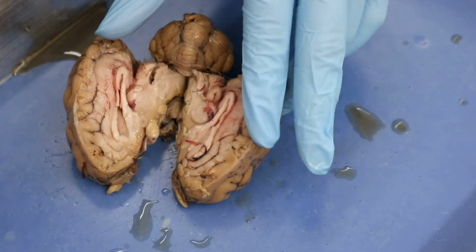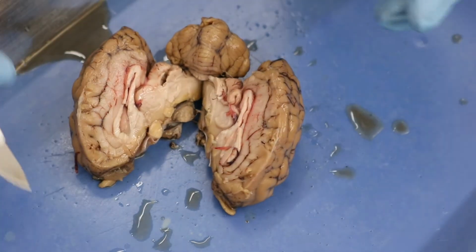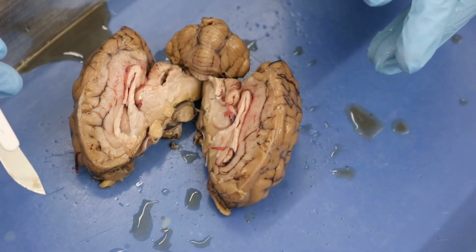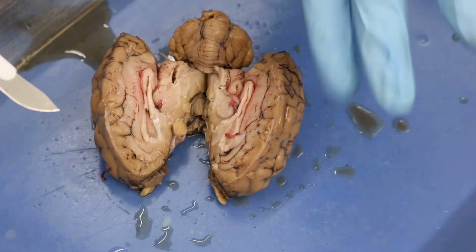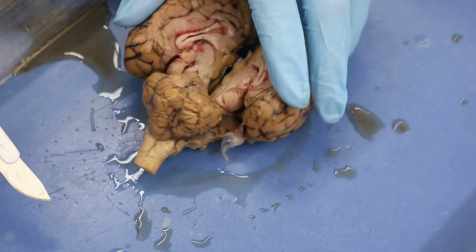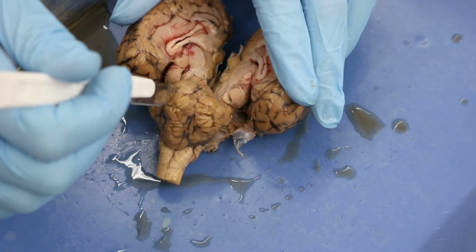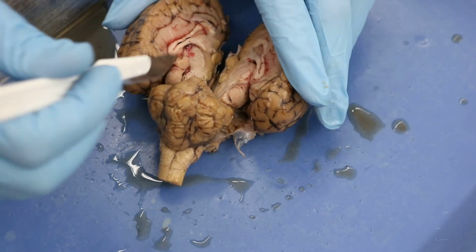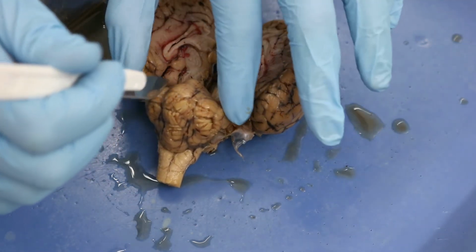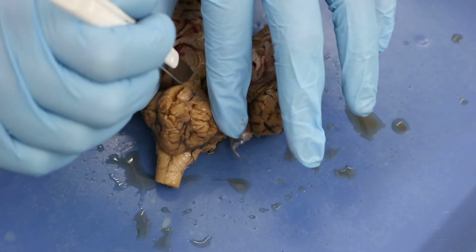So, essentially, we have just cut into 2 halves. All right, so now that we have our 2 halves here, what we're going to go ahead and do, we're going to turn it around, and now we're going to cut through our cerebellum and our brainstem. So again, we're doing smooth, short cuts, okay?